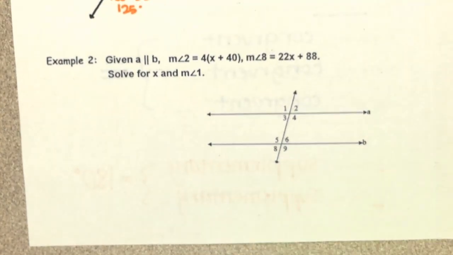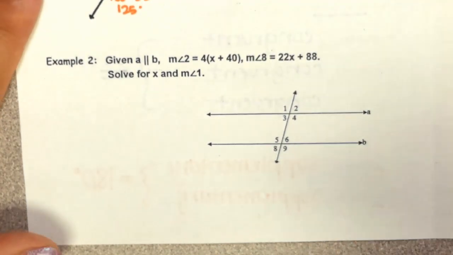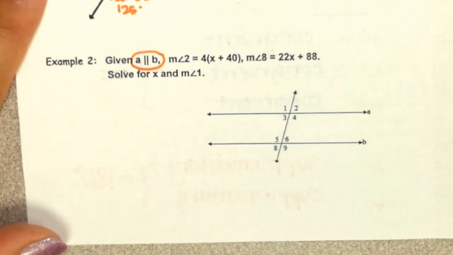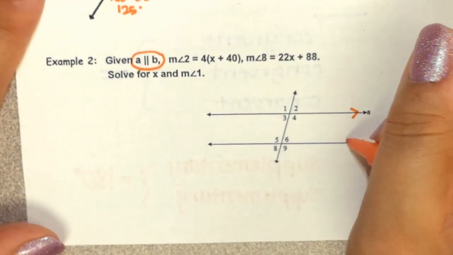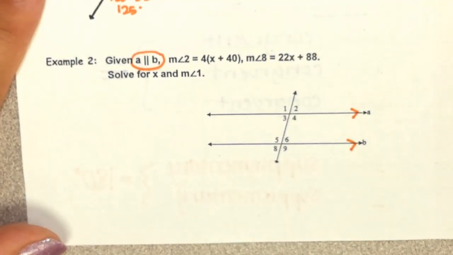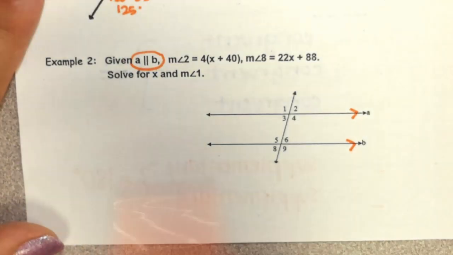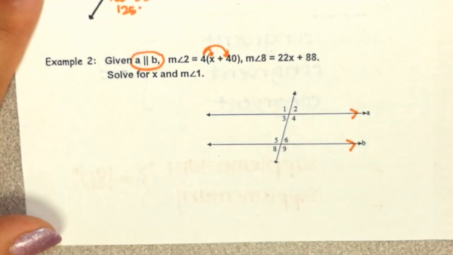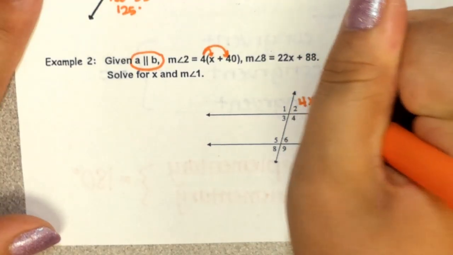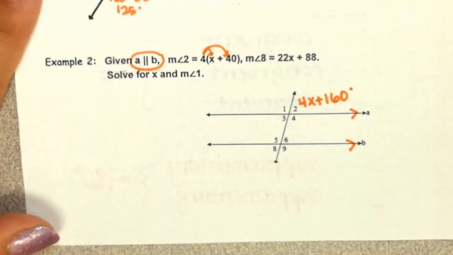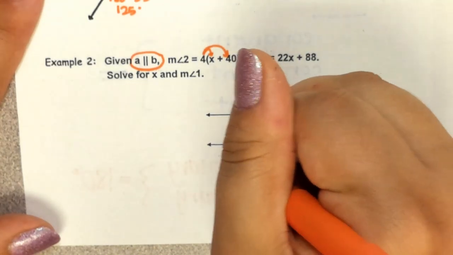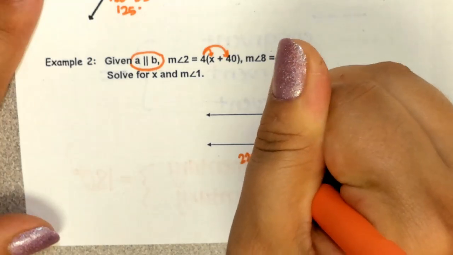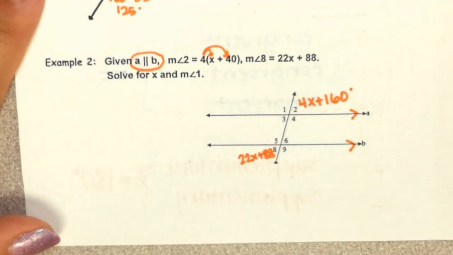Number 2. What is the very first thing it says? Parallel. So what can I add to my picture if A is parallel to B? Let's add an arrow where A is and where B is. That lets me know, hey, this works. Are y'all okay with me multiplying out this 4x plus 40? What is that going to give me for angle 2? 4x plus 160. And what about angle 8? 22x plus 88. You get points for labeling your picture. Please label your picture.